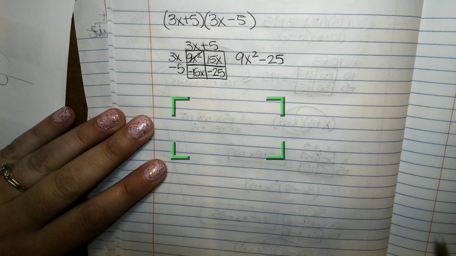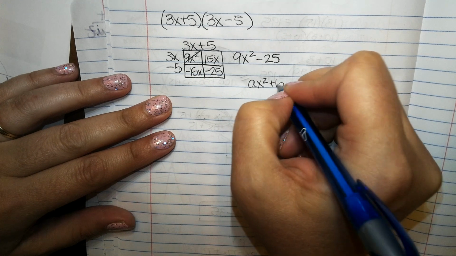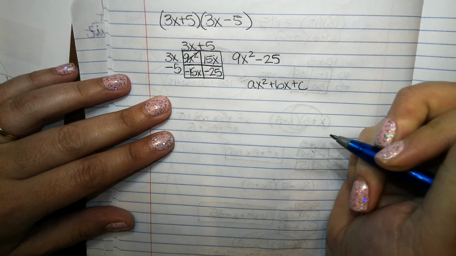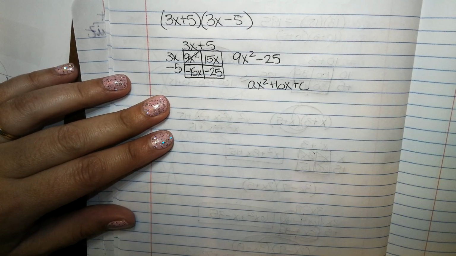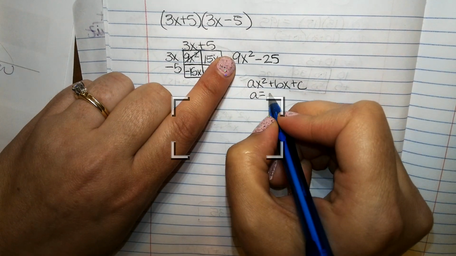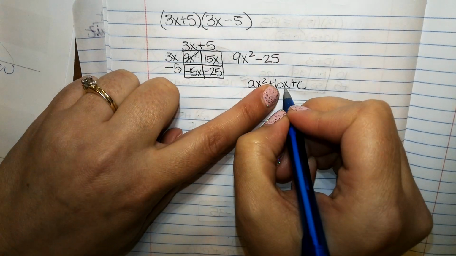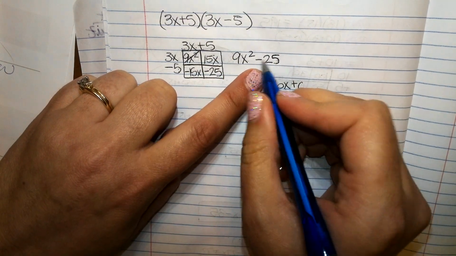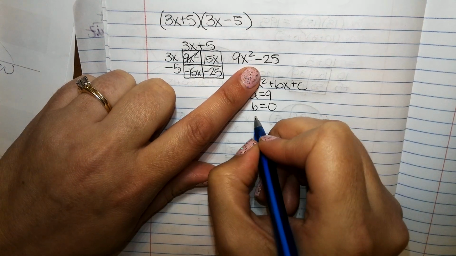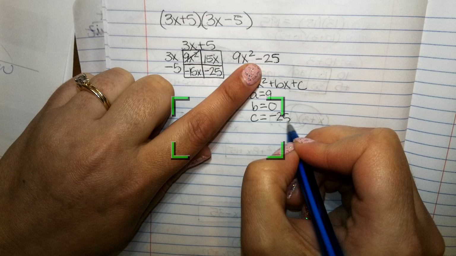All right, good luck. One thing I want to point out, if we are looking at the form ax squared plus bx plus c, because your homework is going to be set up like this, if I have an answer here, my a in this case is 9 because it's in front of the x squared. My b is in front of the x. If you notice, we don't have an x, so it's going to be 0. And c here would be negative 25.